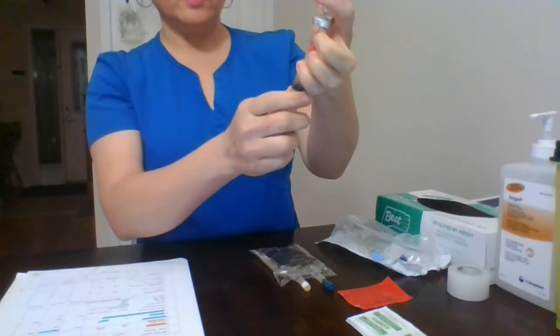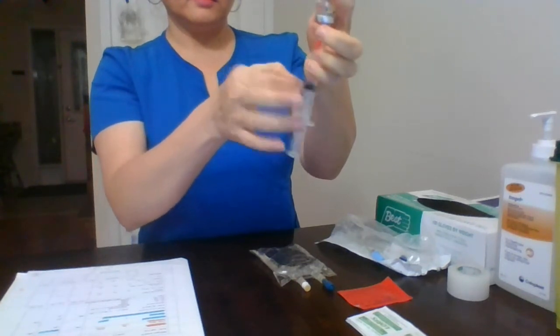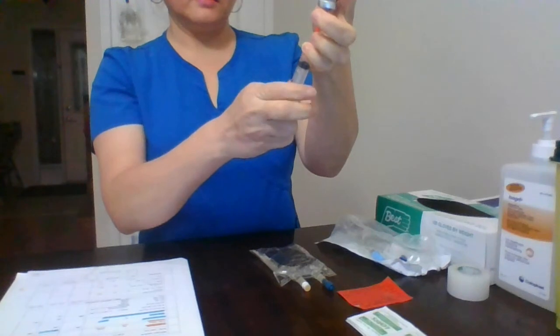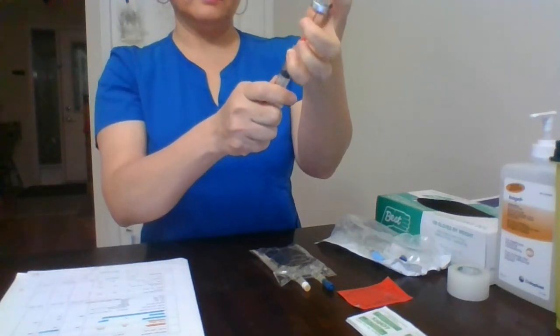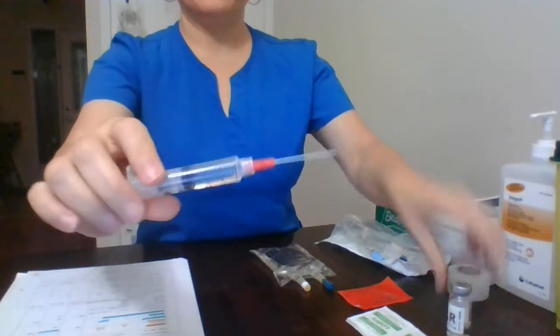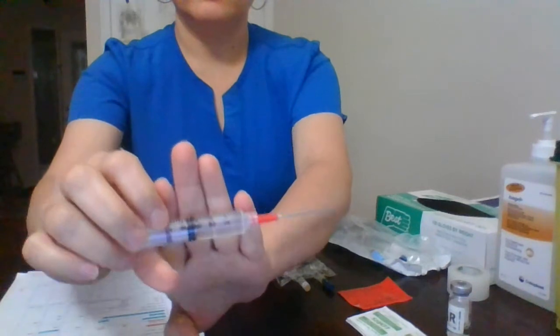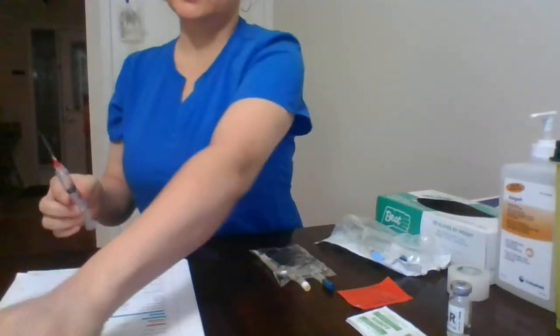I have no bubbles, so actually I see one bubble. I have 3 ml of our medication.